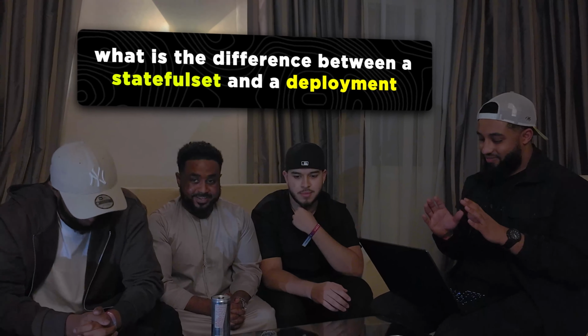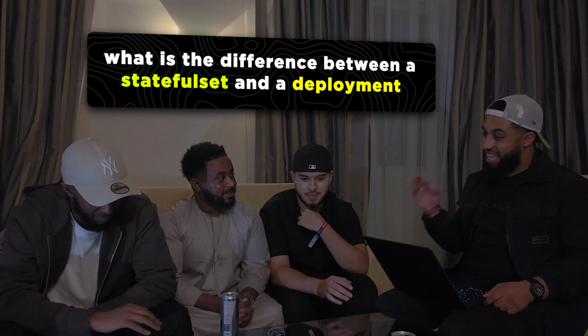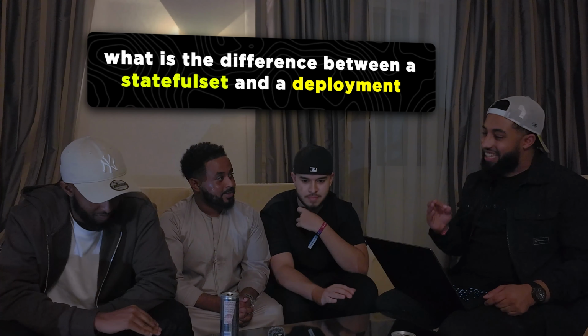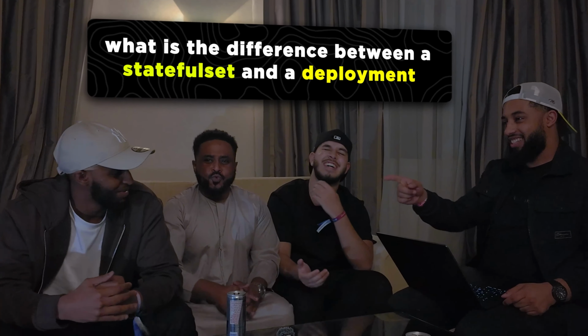In Kubernetes, what is the difference between a StatefulSet and a Deployment? Loudest. His was first. A lot of people at home are going to debate that one. So, you lot, comment who you think tapped first.